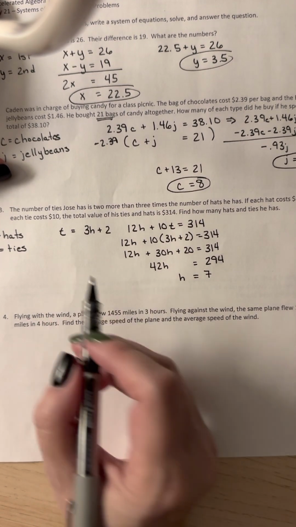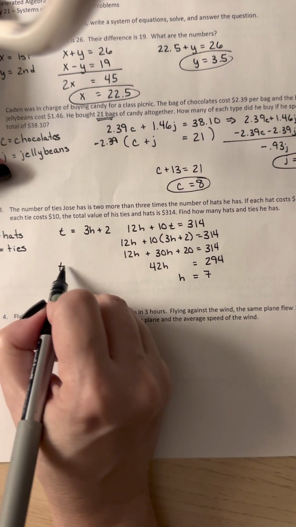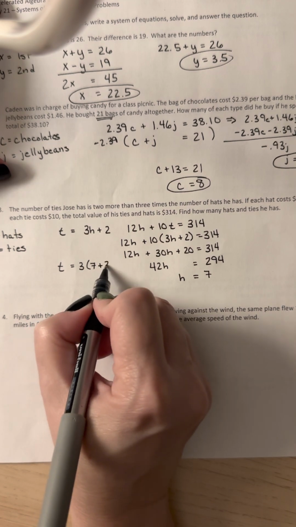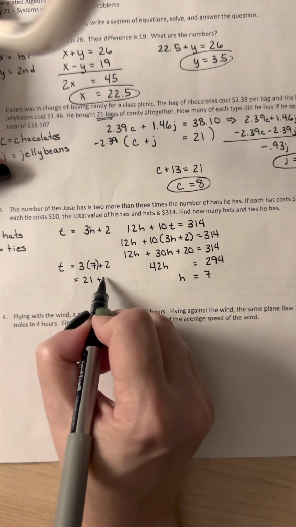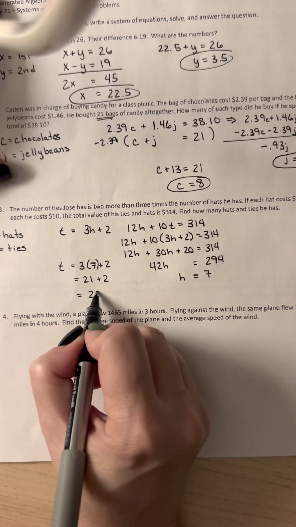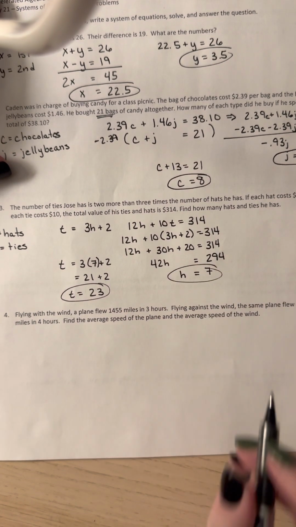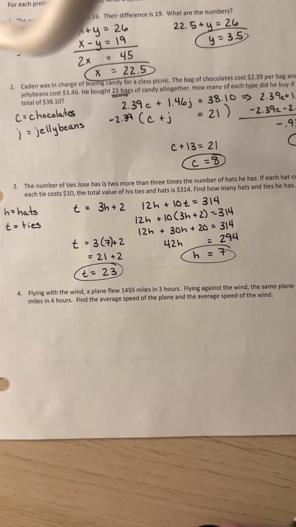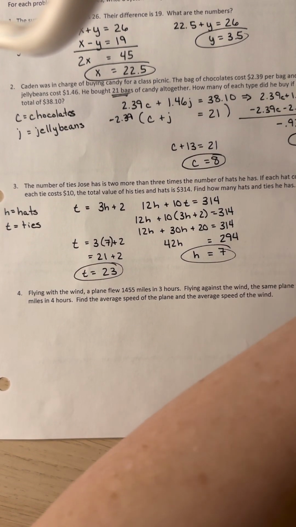Well, now I still need to find the number of ties, so I'm going to take that 7 and put it right up in there. So that'll be 3 times 7 plus 2. And so that'll be 21 plus 2. So there are 23 ties. Again, notice I'm circling my final answer. Okay, again, that could have been done with elimination, but it just seemed really well set up for substitution.